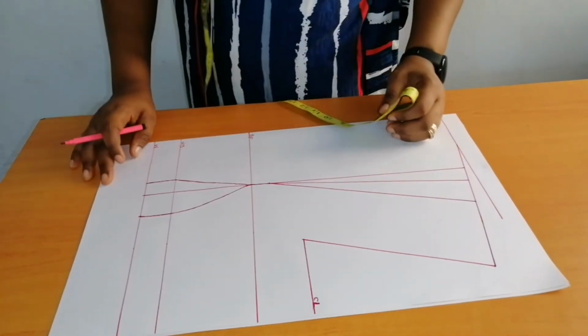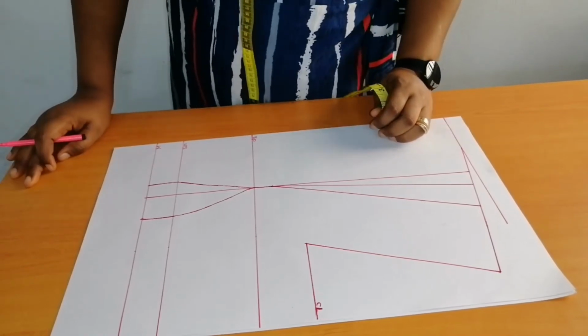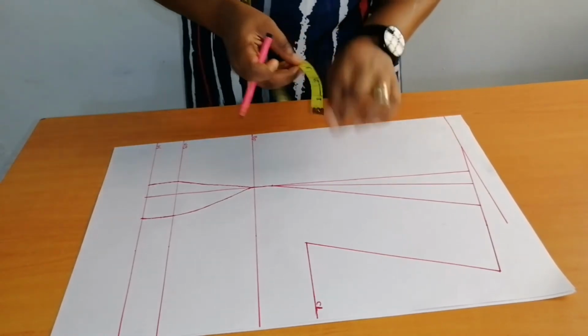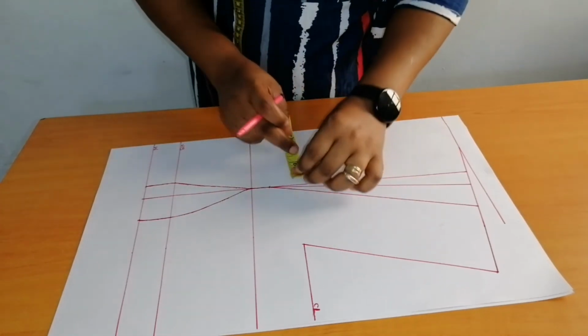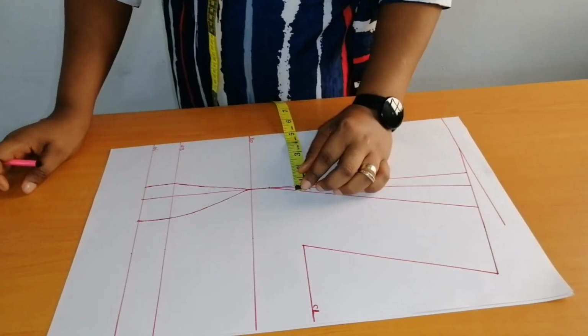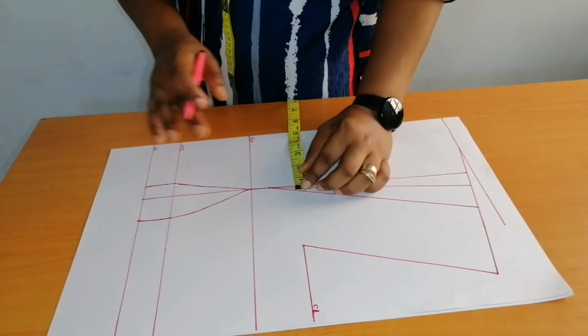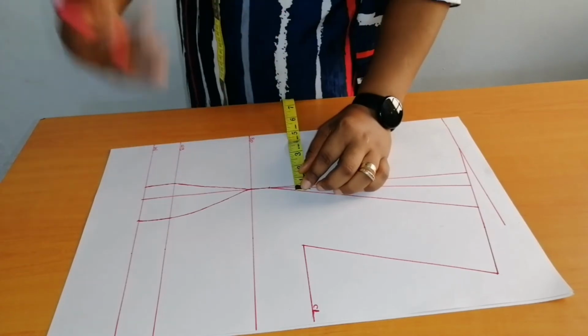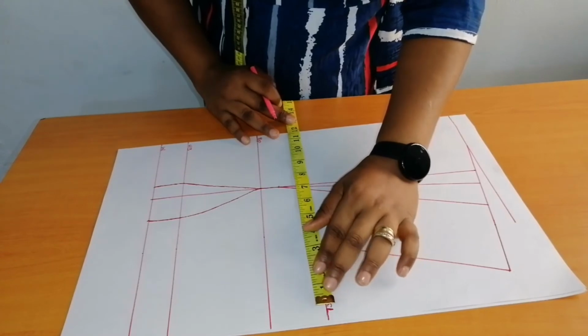My bust measurement is 45 inches. 45 inches divided by 4 is 11.25. At the chest line, I'm going to measure the darts that I'm taking away here. I'm taking about half an inch. I'm going to add it back to my chest measurement, which is going to be 11.75. So I'm going to measure 11.75 here.